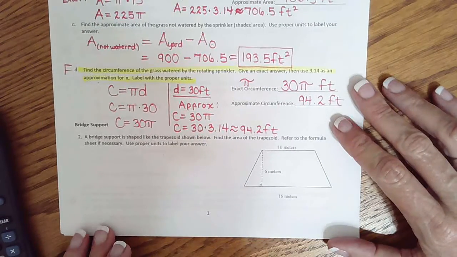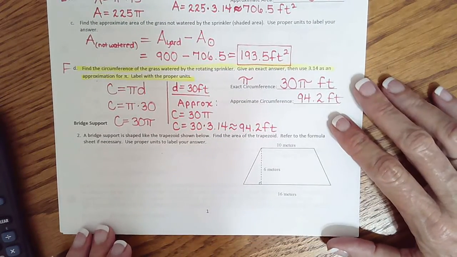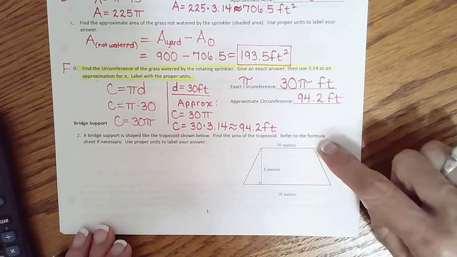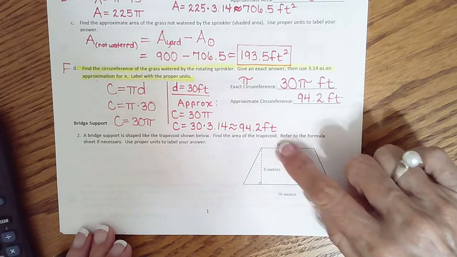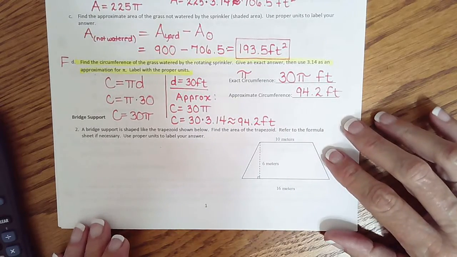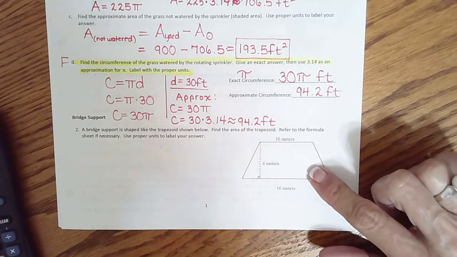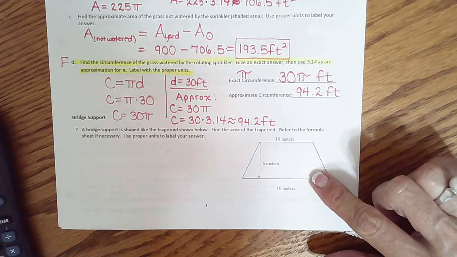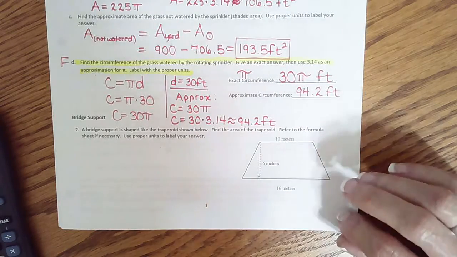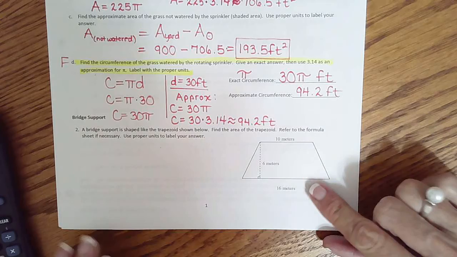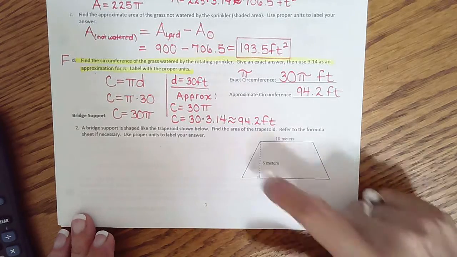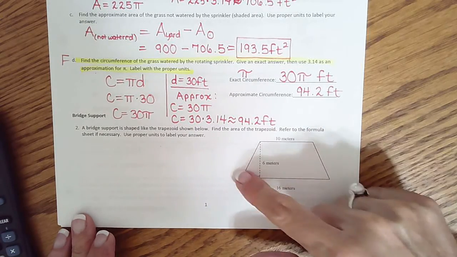Okay, let's look at number 2. A bridge support is shaped like a trapezoid. So remember our little red trapezoid when we were doing our patterns, saying this was a whole, or 2 of these make a whole, or 4 of these make a whole. So that's our trapezoid. Remember, a trapezoid only has one pair of parallel sides.